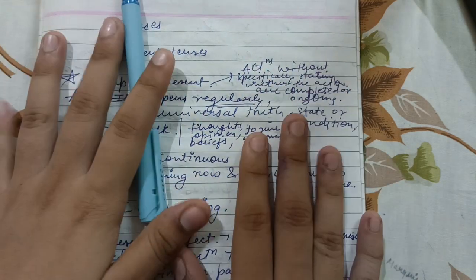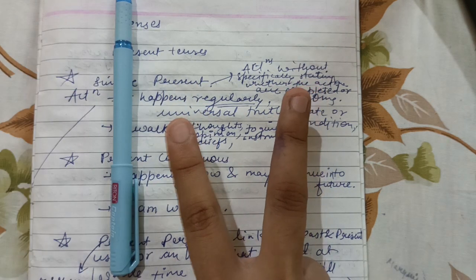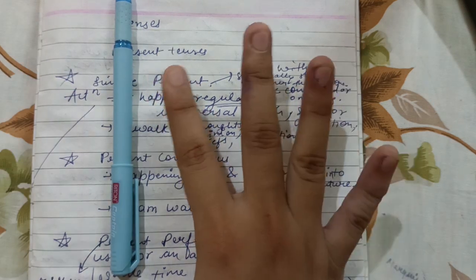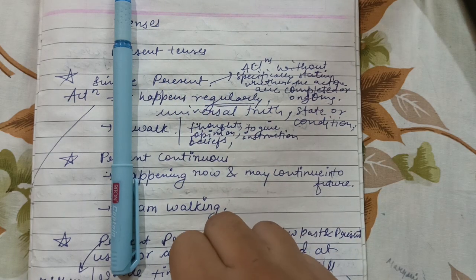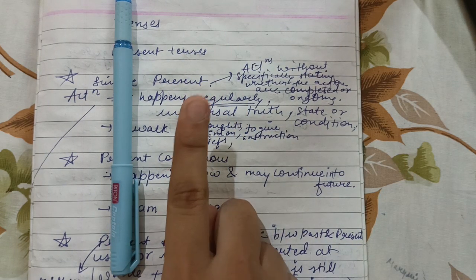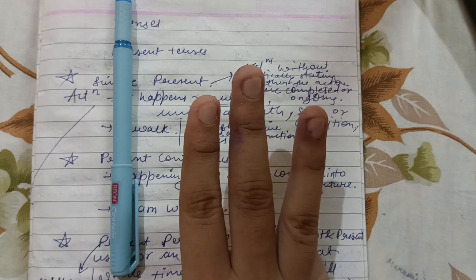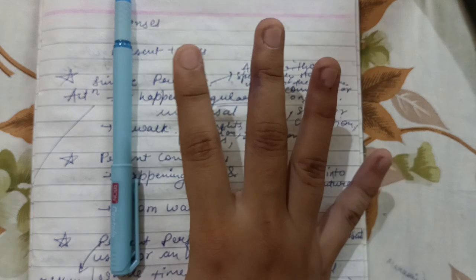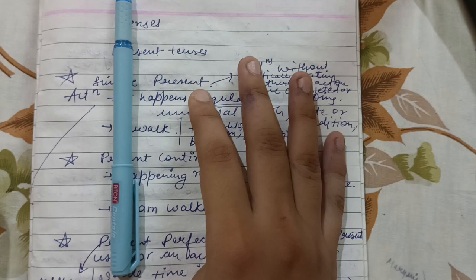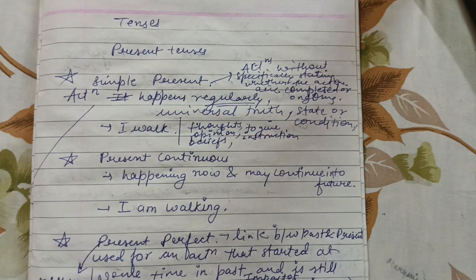See, first of all, there are four types of sentences that we can make in our English grammar. What are those? First one is assertive or simple positive sentences. Second one is negative sentences. Third one is interrogative sentences, and fourth one is interrogative plus negative sentences. So what I'm telling you, just look here.